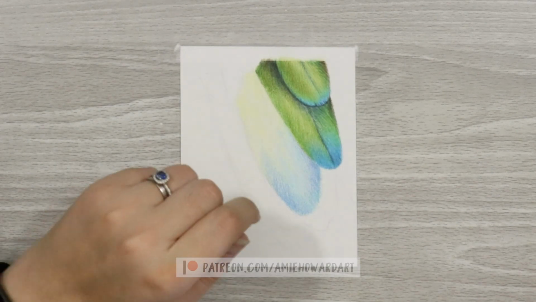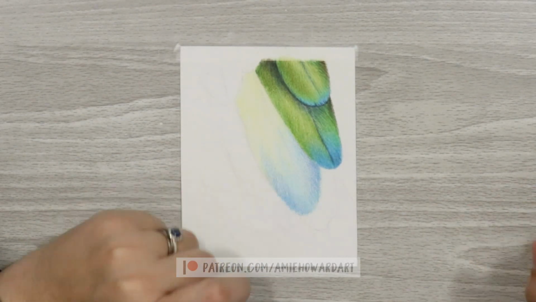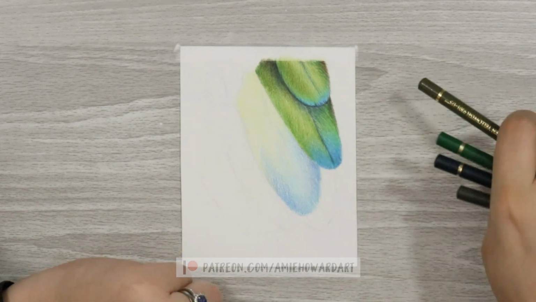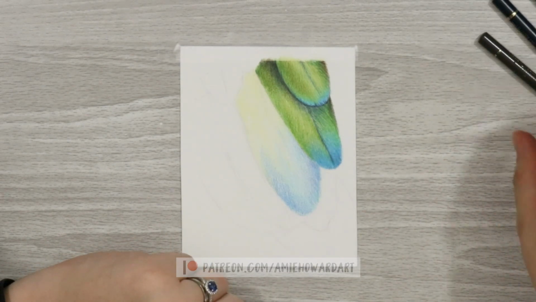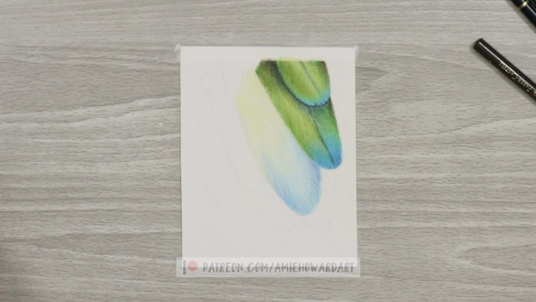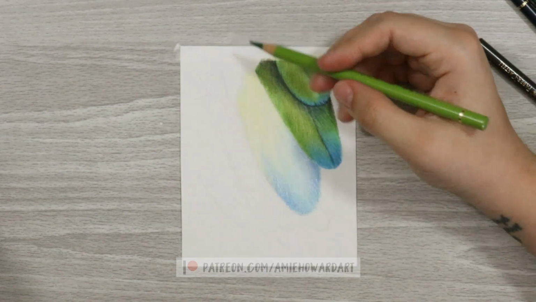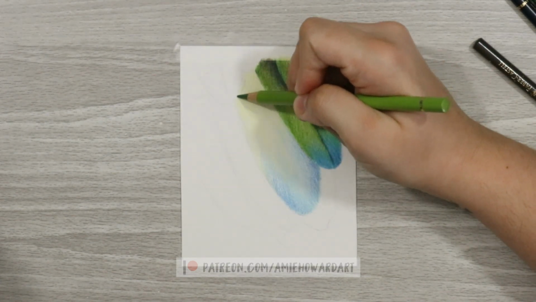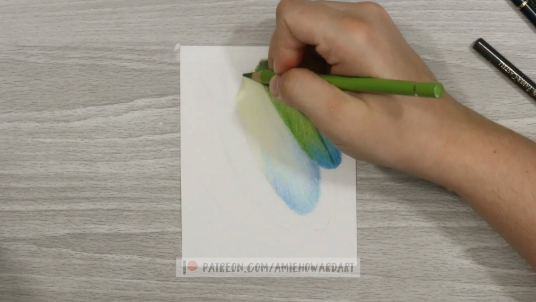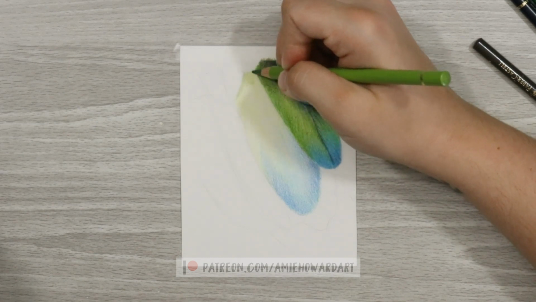Okay, so we're just going to add in a few more layers on this feather here. So I'm going to start to build in the mid-tone green. Just working around some of these feathers here.